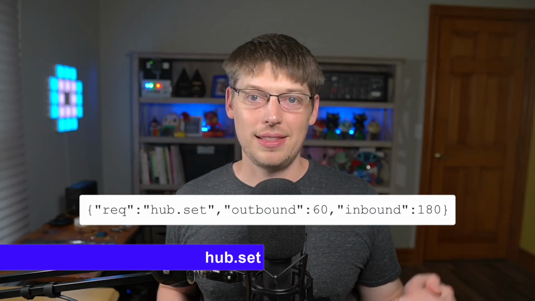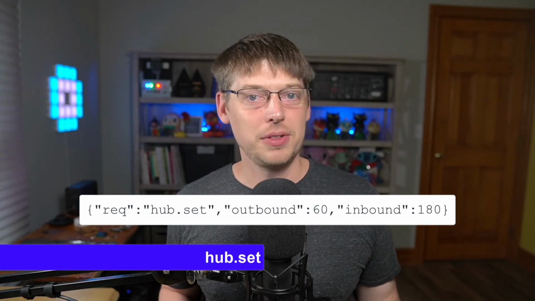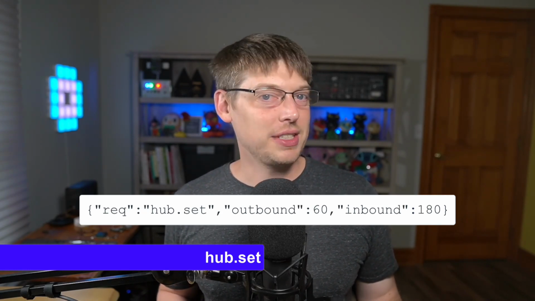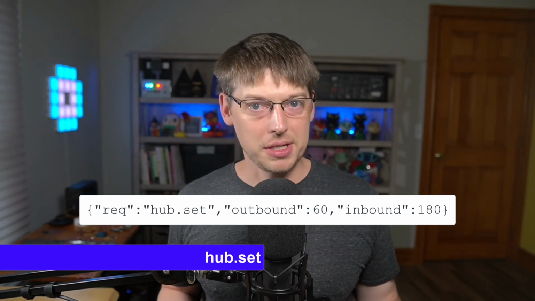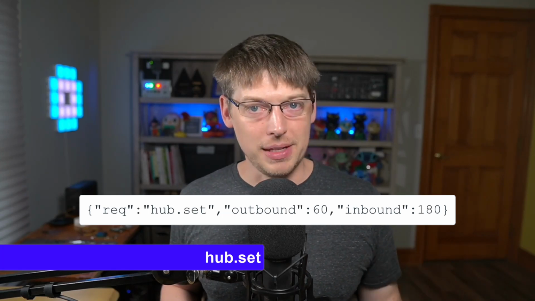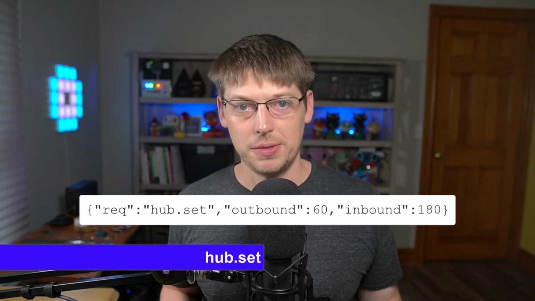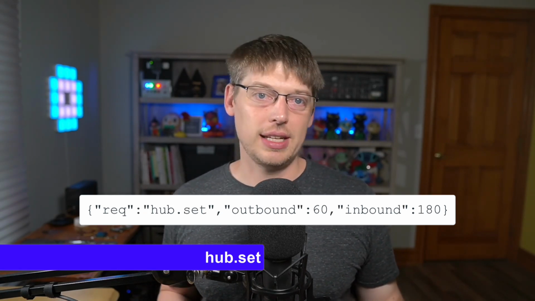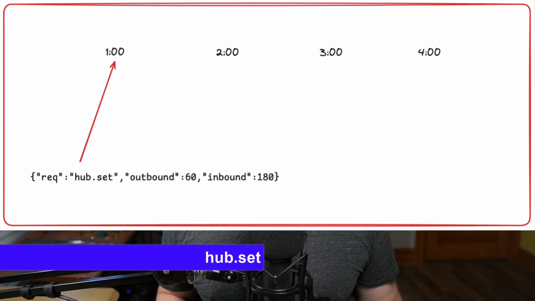This is easier to understand with a few examples. Let's start with this config that tells Notecard to run in periodic mode and to send data out every 60 minutes, or every hour, and to check for any updates from Notehub every 180 minutes, or every 3 hours. Let's say you run this request at 1 o'clock, just to make the math easy.